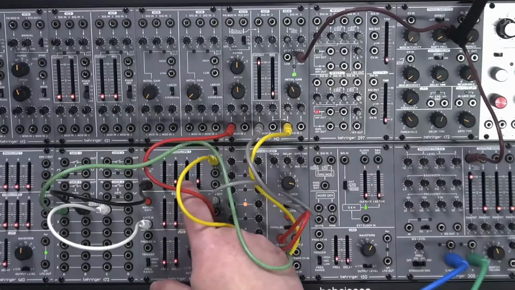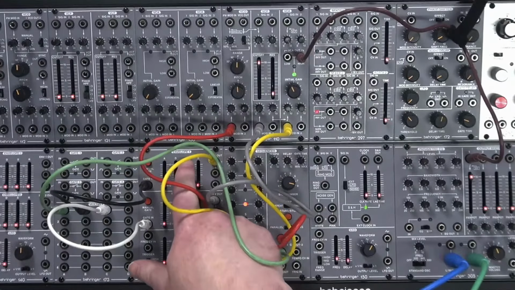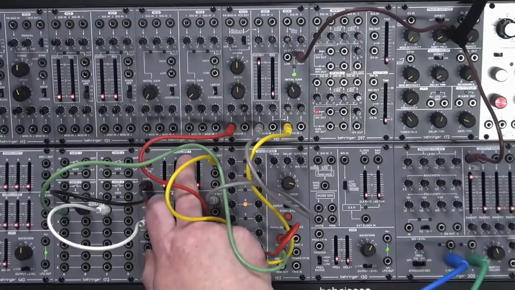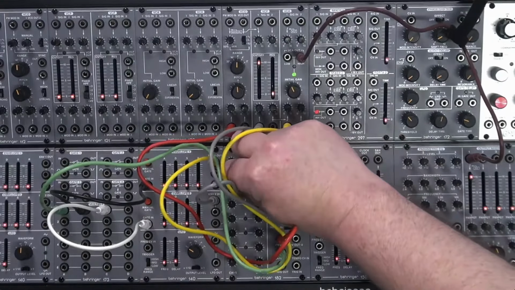So if we bring the amp one down, looks like we've got 2 same notes there. Sounds a bit weird.